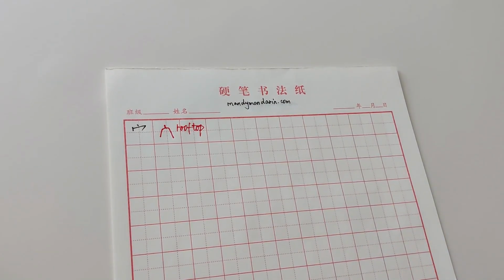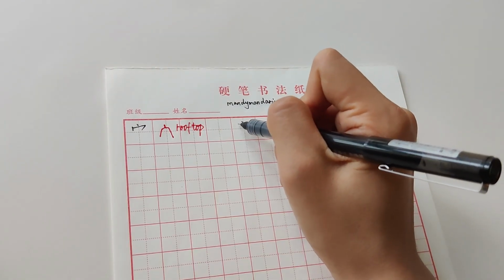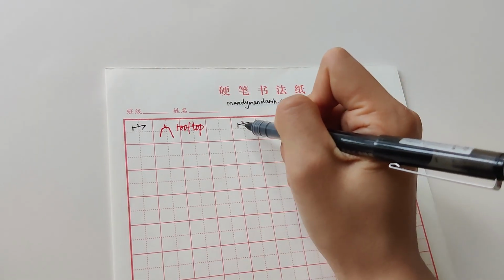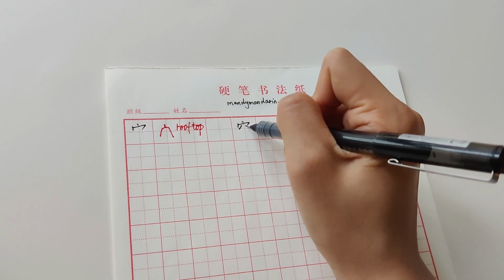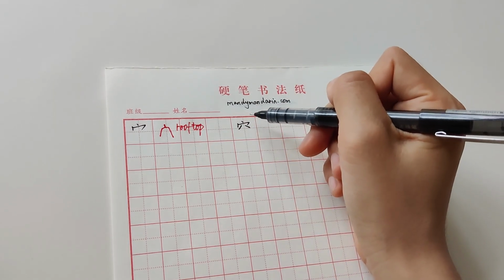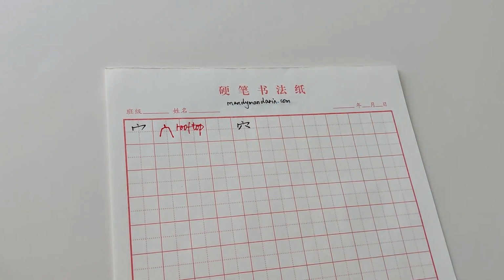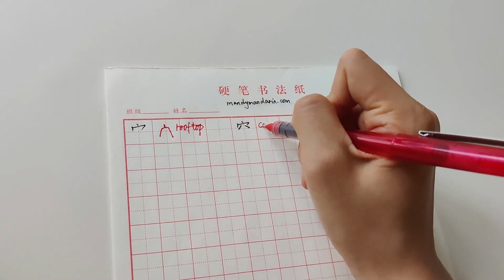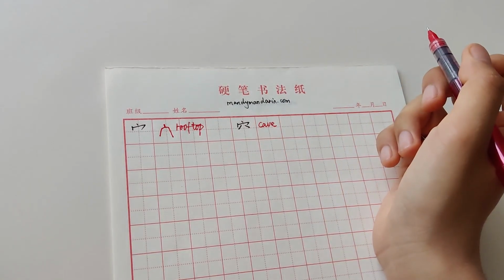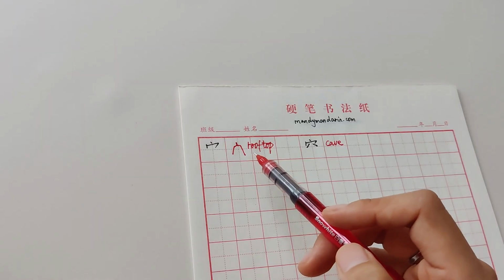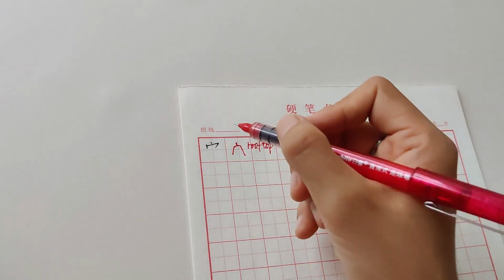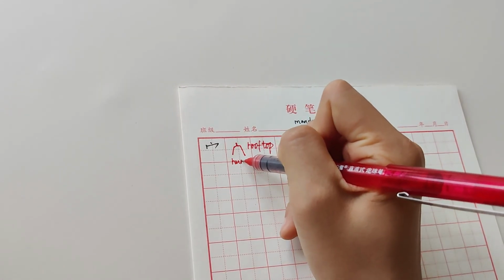And the second one, we also have a rooftop, but we have two more strokes here. It's also at the top. So this is the cave radical.